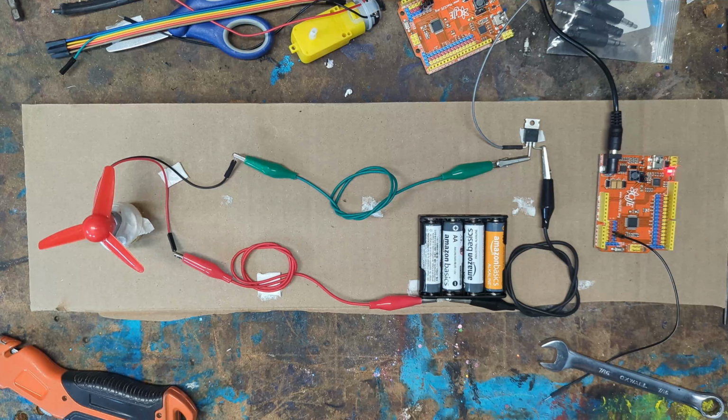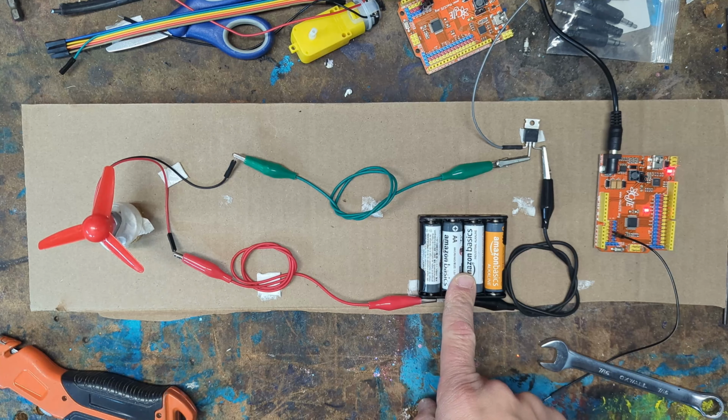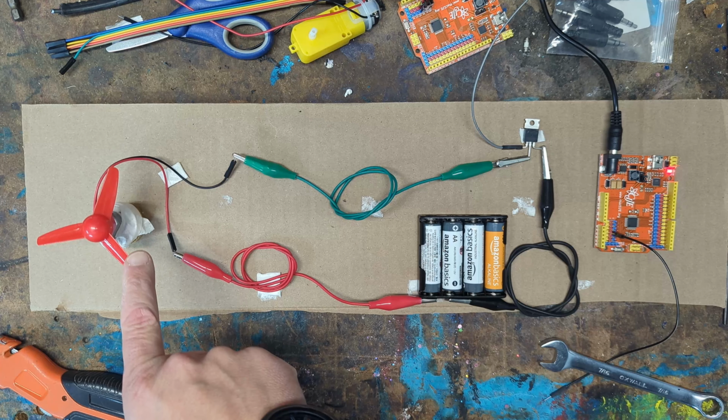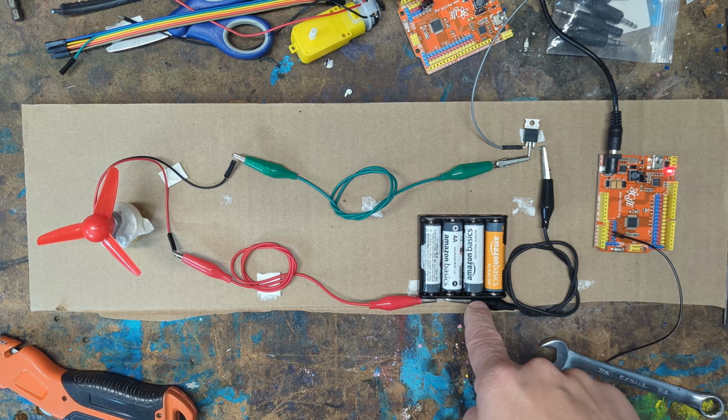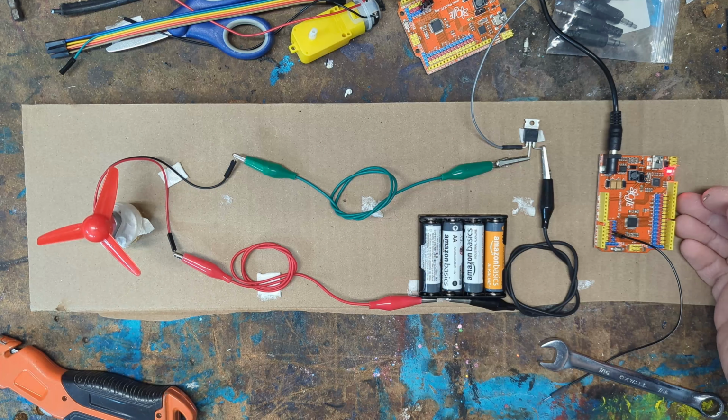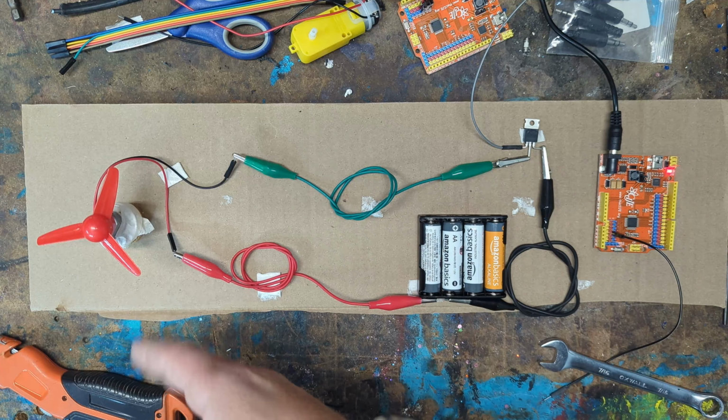Now let's take a look at the circuit. Here is our transistor circuit. We have a battery pack that we're going to be using to control a fan, running through the screw wire into our transistor switch and back to ground. On the right side here, we just have an Arduino running a blink code with a random delay to turn the fan on and off.